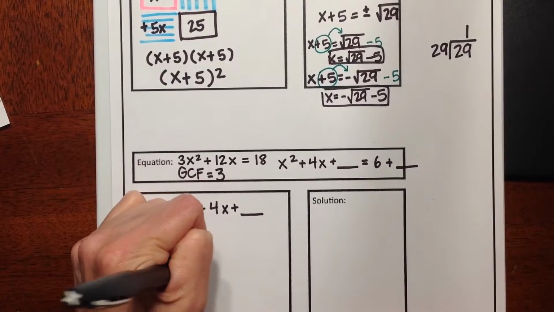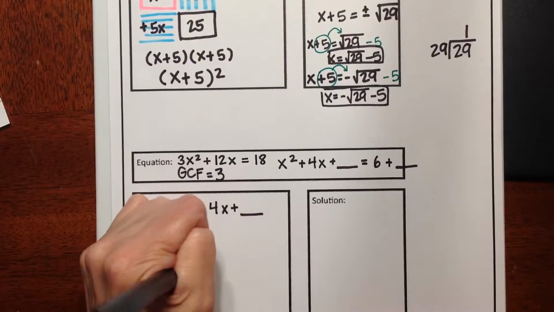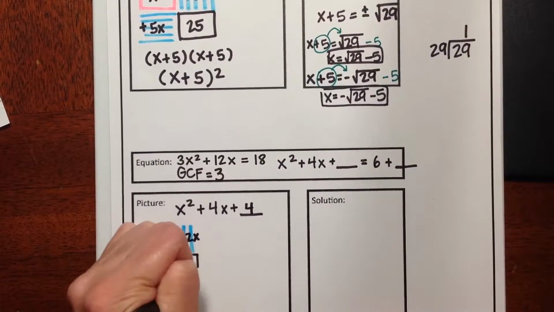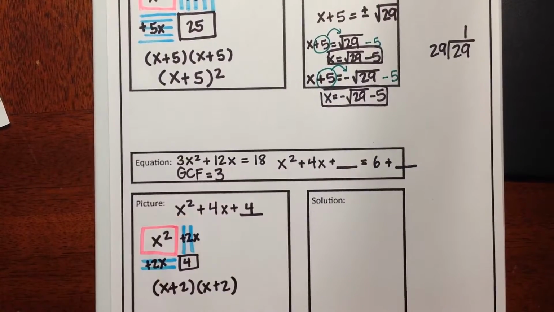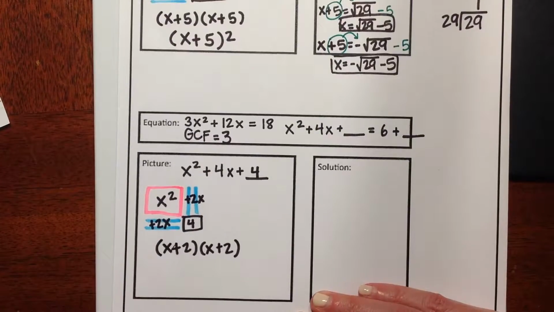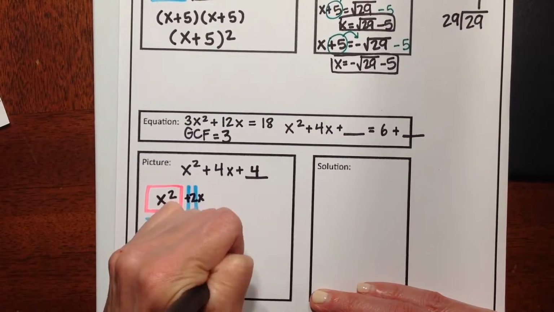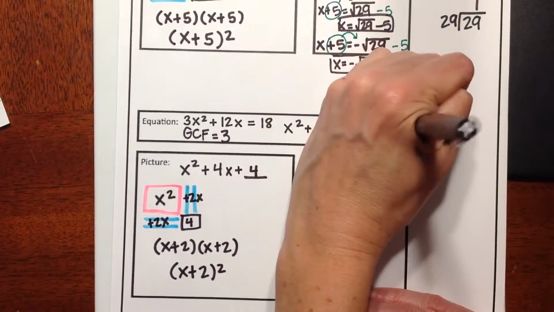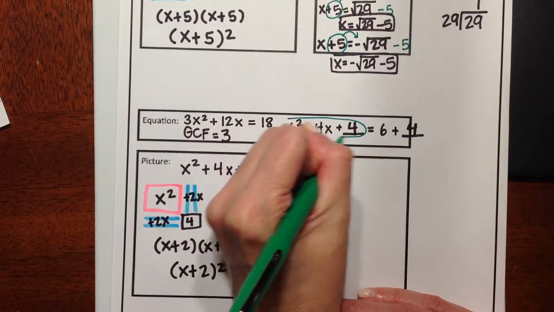And then I have to think, what would my constant be that I could add that would complete the square? And the answer is 4. And so that makes my factors x plus 2 times x plus 2. But I want to write my factors using a power of 2. So that's going to be x plus 2 squared. And now I've got to fill in my blank with a 4. And now I'm ready to write my solutions, or find my solutions.